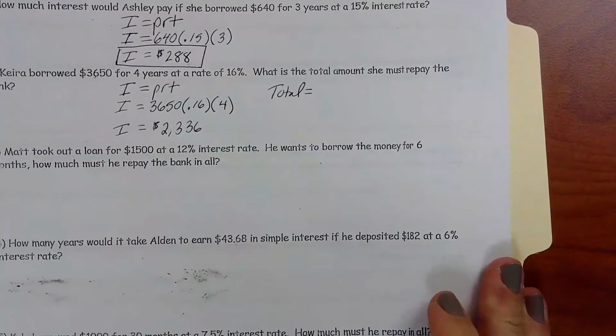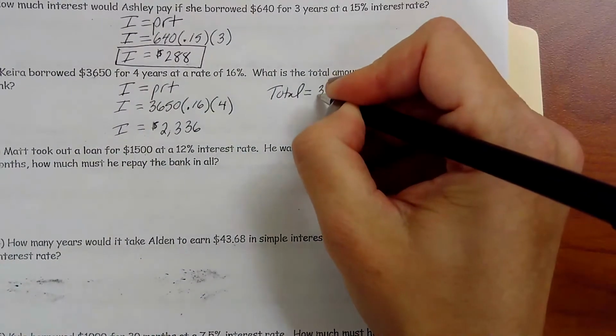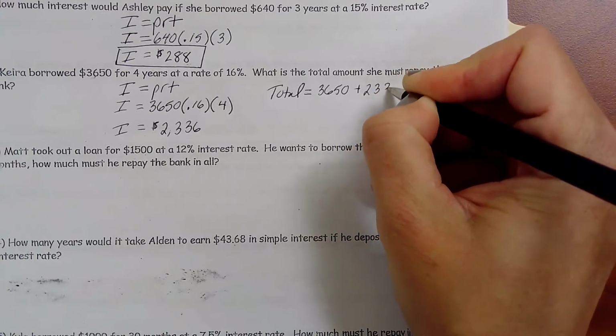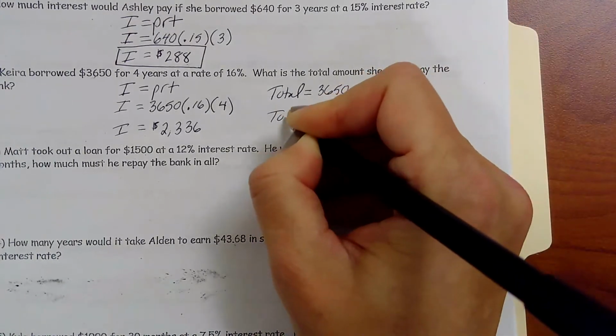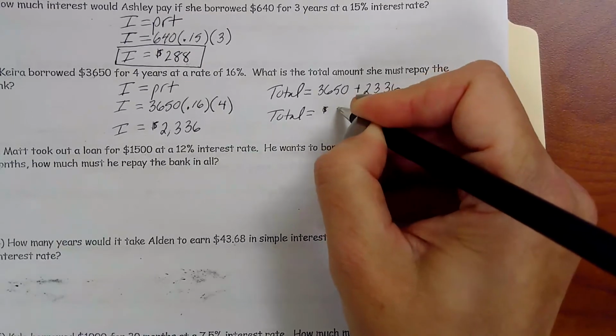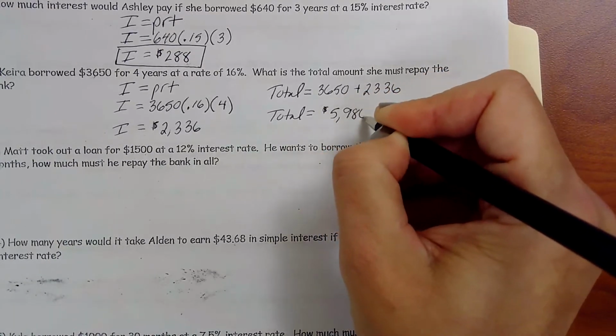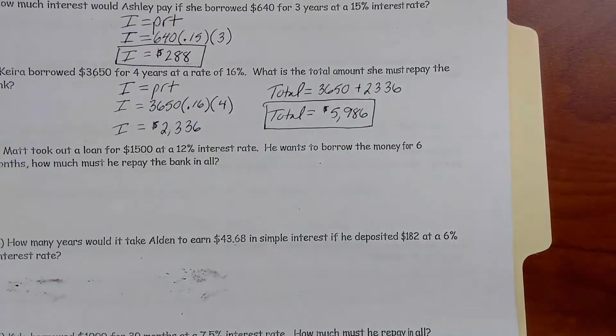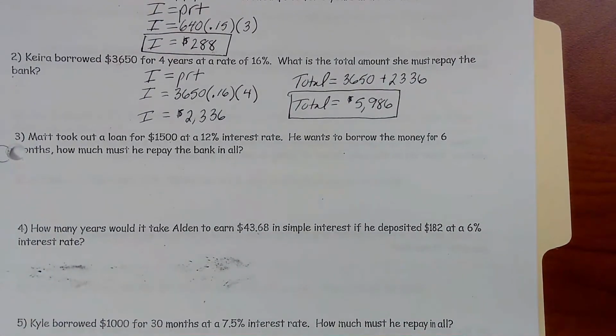So altogether, she has to pay back the $36.50 and the $2,336. Ooh. So add those together, and I'm up to $5,986. Yikes. That's a lot. High percentage there.